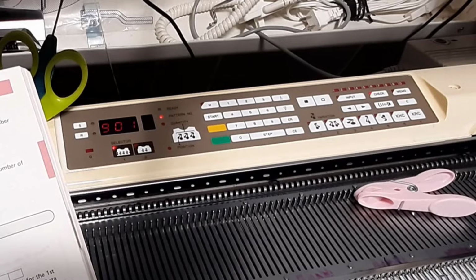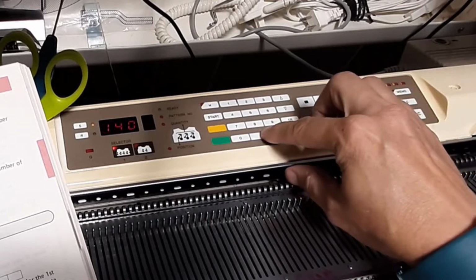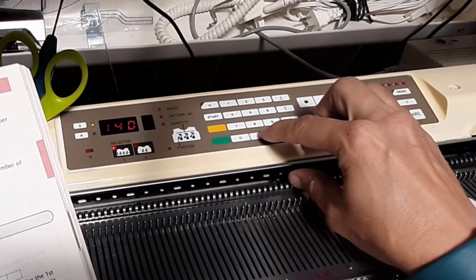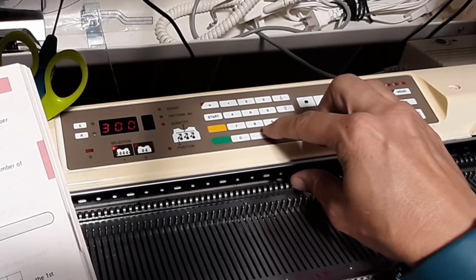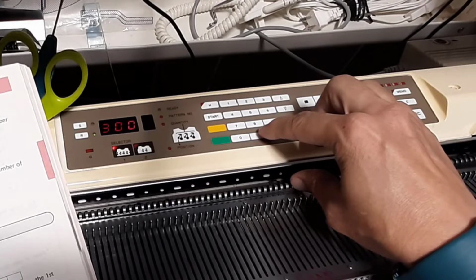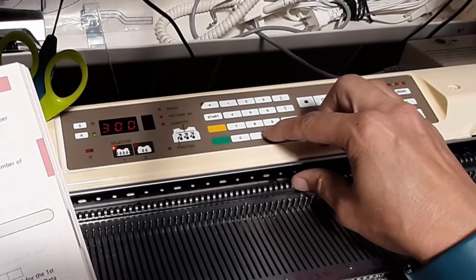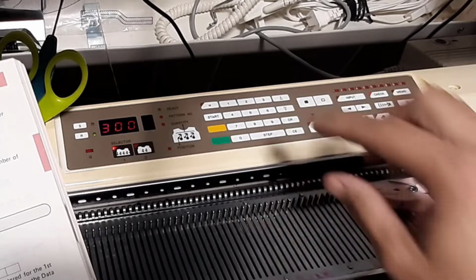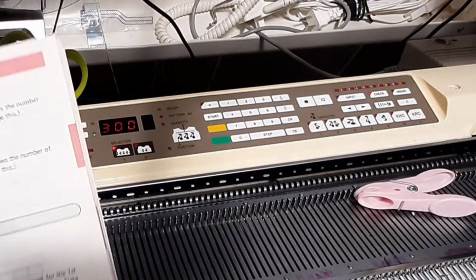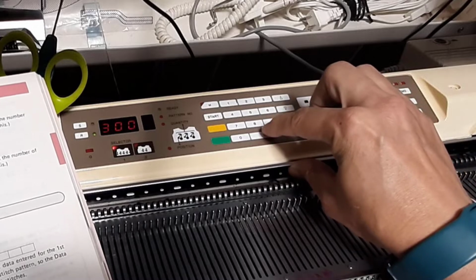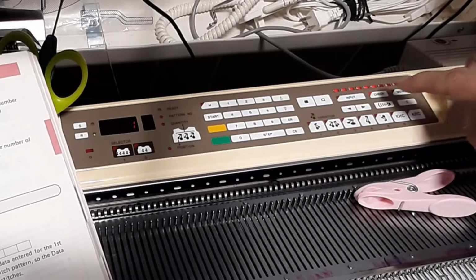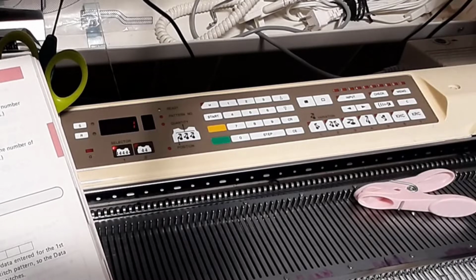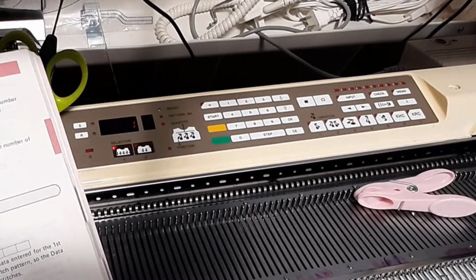Press the check key after you have checked the pattern number. Yep, there are 140 stitches. There are 300 rows to my pattern. I wonder which one that is. Oh, I think it's a dog. That's cool. I don't even remember. Oh, neat. And then turn off the check key. Alrighty.